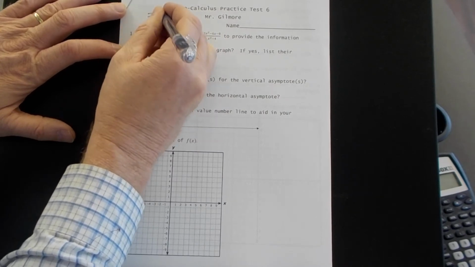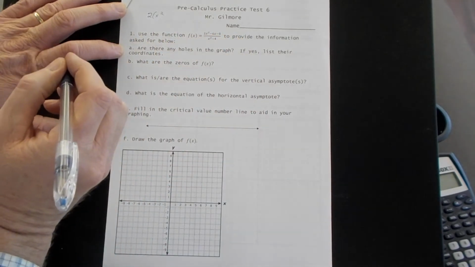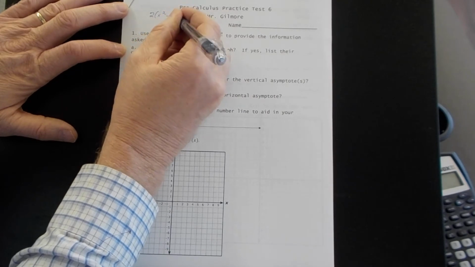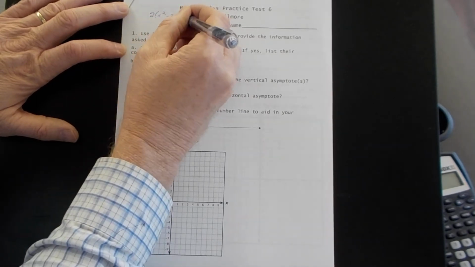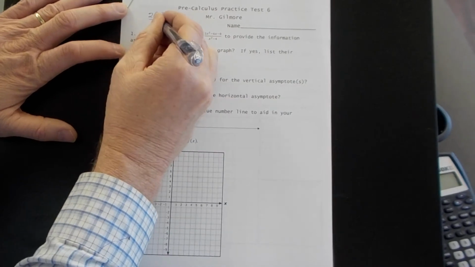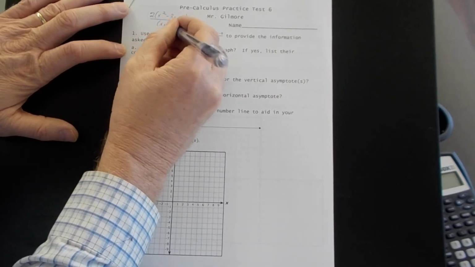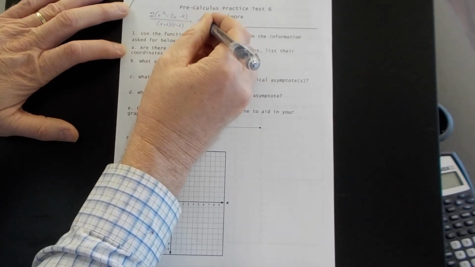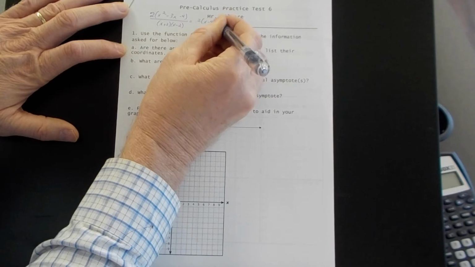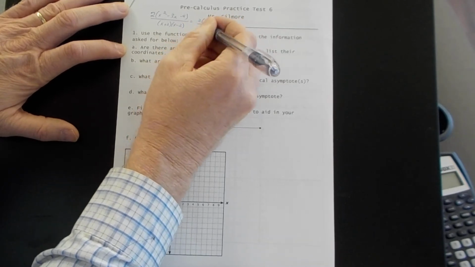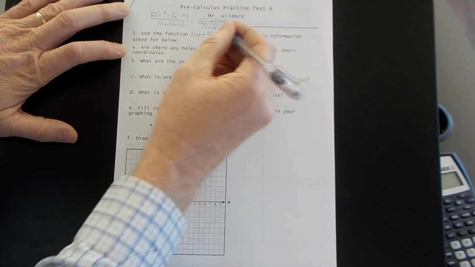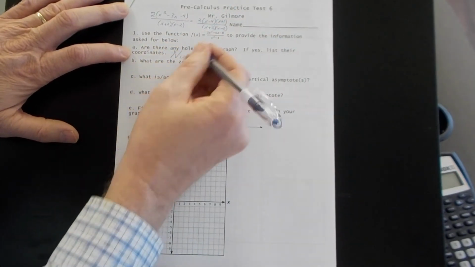The first thing I might do is note that 2 is a common factor of 2x squared, negative 6x, and negative 8. So I'll write 2 times x squared minus 3x minus 4, and then x squared minus 4 is x plus 2 times x minus 2, a difference of squares. Then I write 2 times x minus 4 times x plus 1 over x plus 2 times x minus 2. Nothing's canceling. So are there any holes? The answer is no. If something cancels, then we deal with a hole.